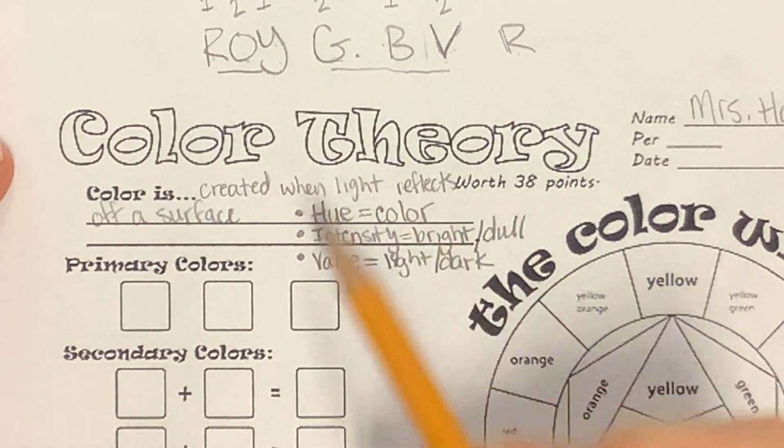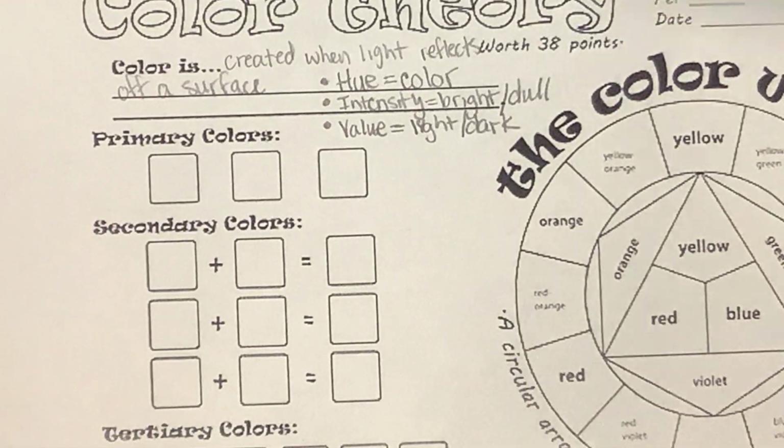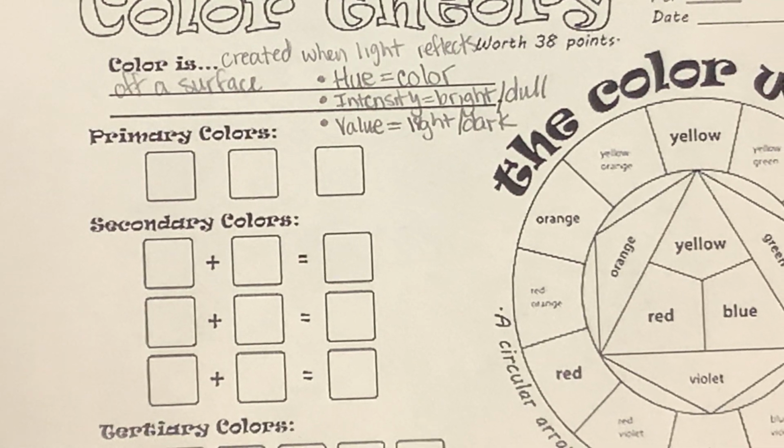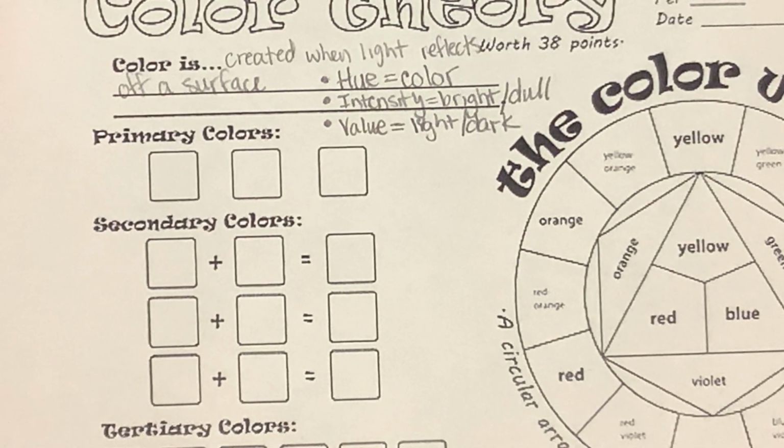So there are my little equations. This is kind of what we can break color down into: the hues, the intensity, and the values of color. So you have on your tabletop a set of colored pencils. I'm going to be using Prismacolors. You can use Prismacolors, but I would prefer that we maybe, for this example, use the colored pencils that I have left on your desk ready for you.